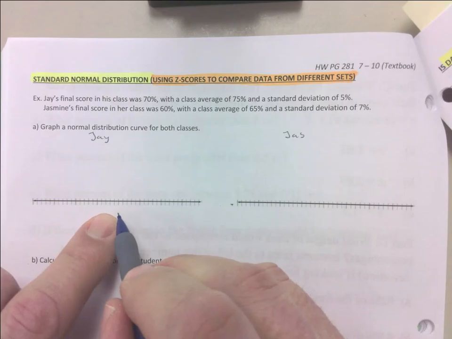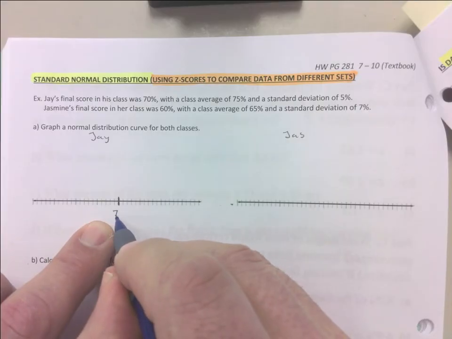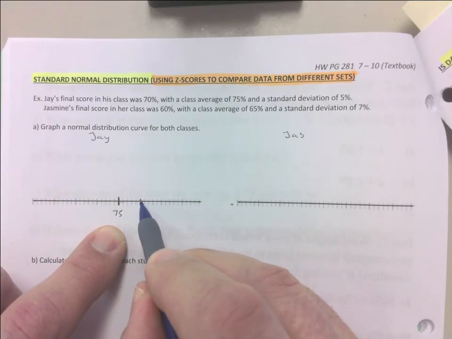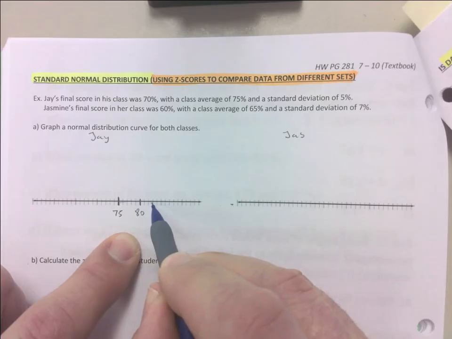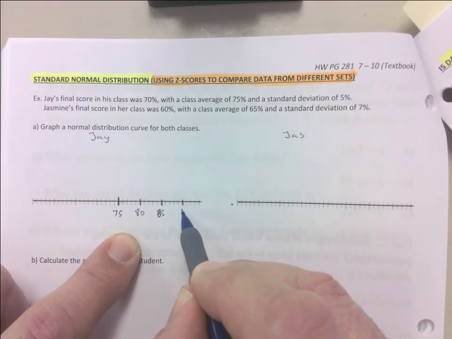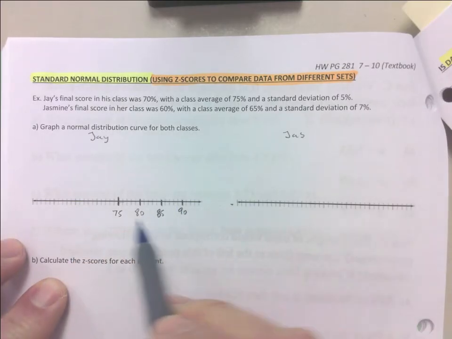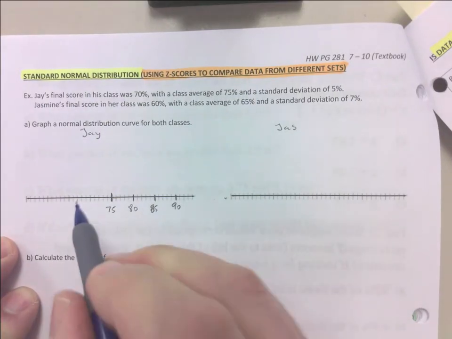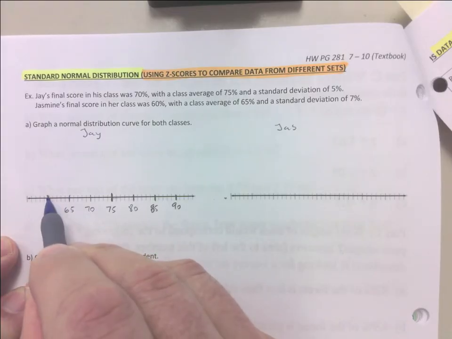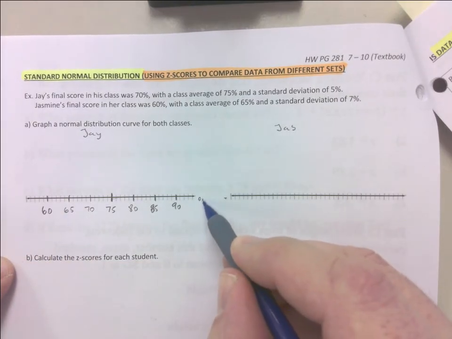And let's try this. I tried to make this work. This is where the mean would be for Jay, and that's 75. And we're going up by 5%. So this would be 80. This would be 85. This would be 90. So just count five slots. That's kind of how I intended it to be. And then we're also going to go down. This will be 70, 65, 60, right? And obviously this is percent.